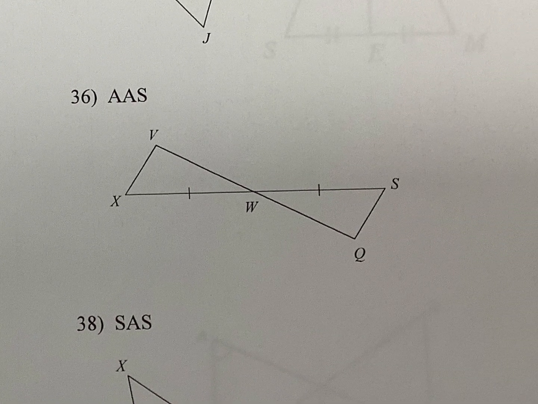36. Again, angle, angle, side. Well, we have one side shown. Where are the 2 angles? Can you tell me where one angle is? Vertical angles. Vertical angles are congruent. So that dictates which other angle we use. If you chose X, that would be angle, side, angle again. That's wrong. So it has to be V, and it has to be Q. Angle, angle, side.